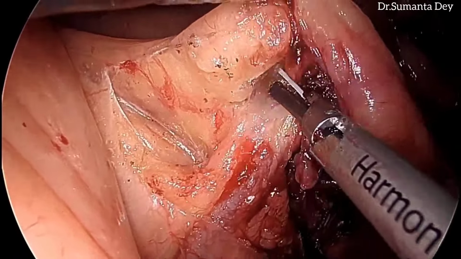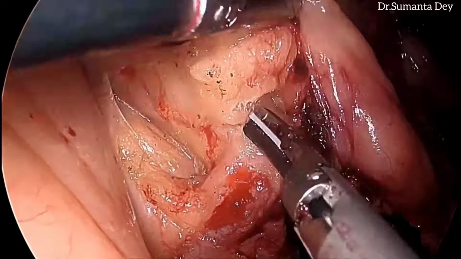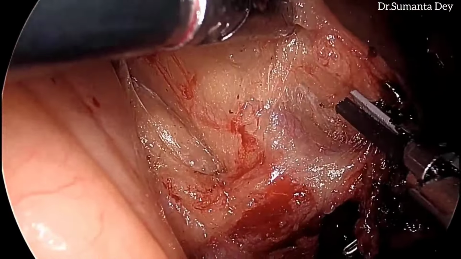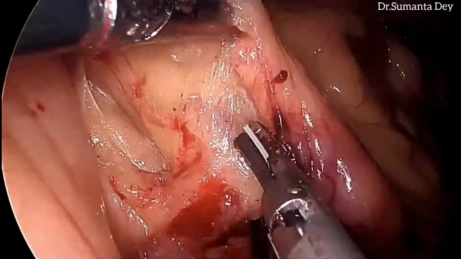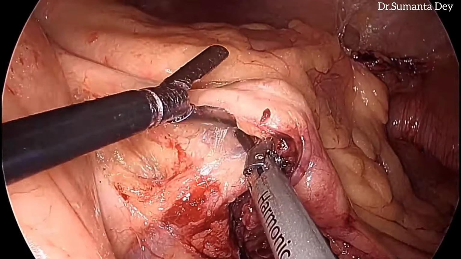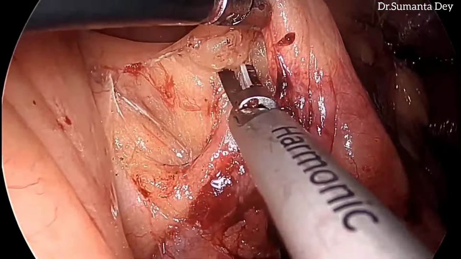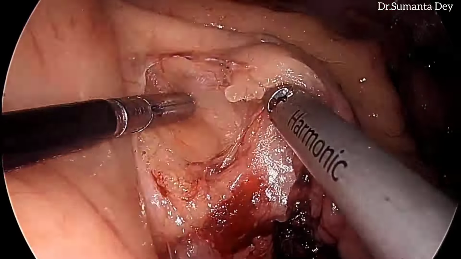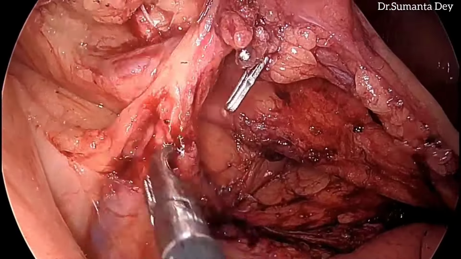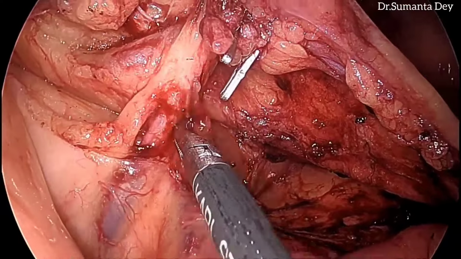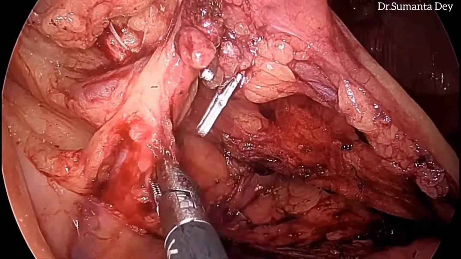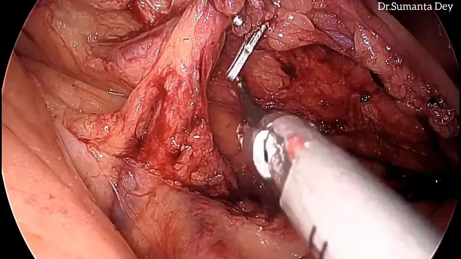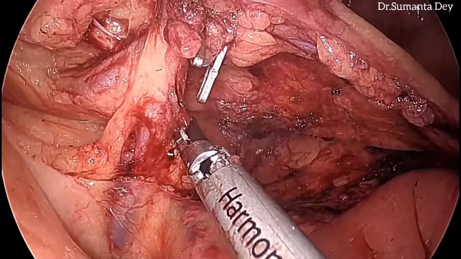Gradually I'll be dissecting the IMV all around, and then we'll be ligating and dividing it. But before that, I'm just checking whether other branches, that is the artery of Moskowitz, which is very close in relation with the inferior mesenteric vein. So this is a plane I am trying to identify, but before that I have decided to dissect the inferior mesenteric vein all around, and then we'll ligate it with the harmonic shear.